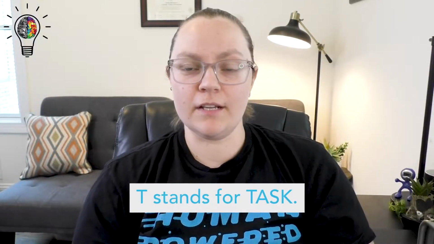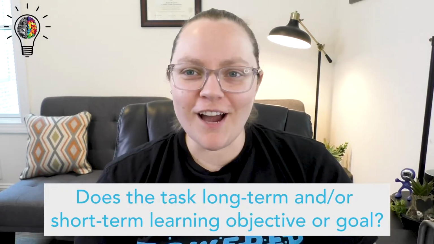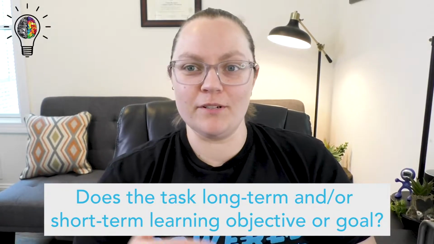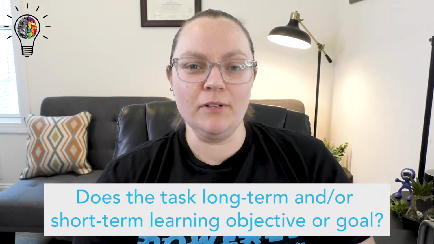The T in TARGET stands for task. The task aspect of TARGET is the learning activities that influence student motivation and cognition. So you're looking to design activities and tasks that the learners do that keep them engaged over the long term. Let's dive into that for a second. Does the task highlight any specific long-term or short-term goals? So you need to be really clear on what the objective is of your learning. What do you need the learners to be able to do as a result of your education?